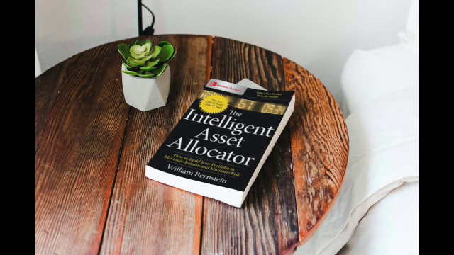Another important factor to consider is fees. Every investment comes with fees, such as management fees, trading costs, and expense ratios. These fees can add up over time and eat into your returns. Therefore, it's important to choose investments with lower fees whenever possible.